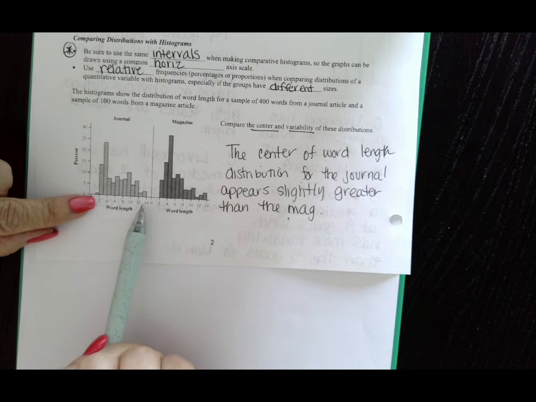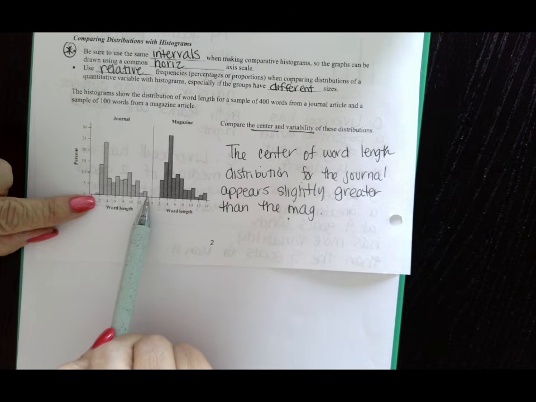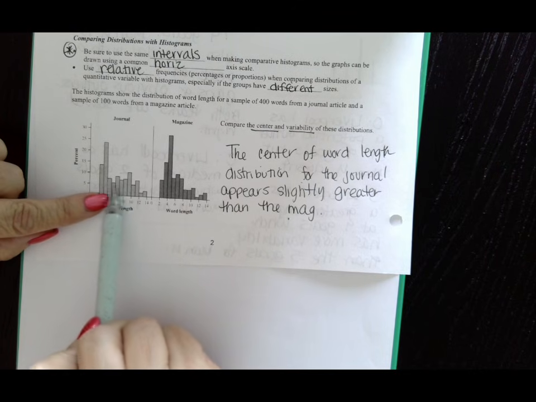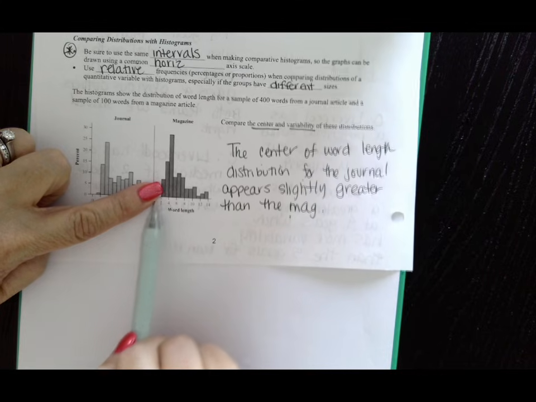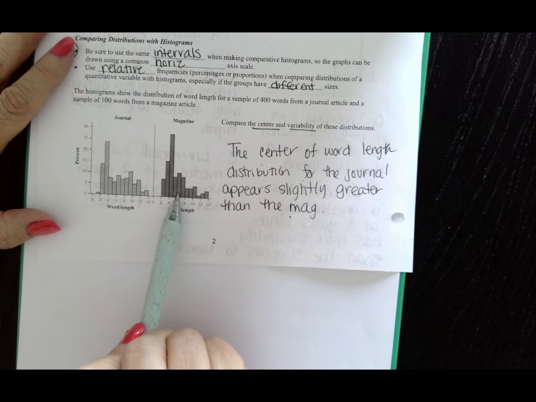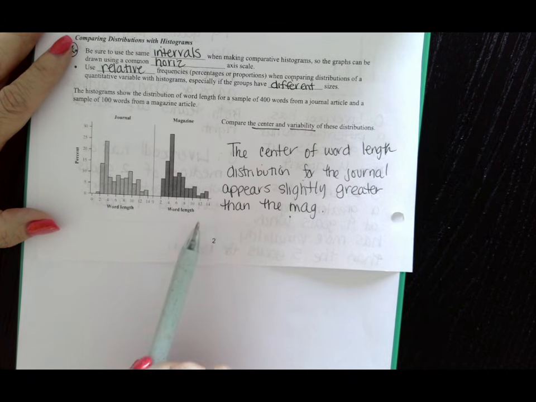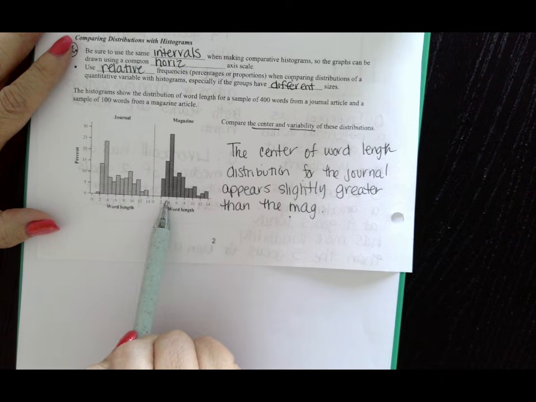So if we look at where the center is, we've got all of this data that's out here. So if I look at this, it looks like it's going to be more in here for word length versus what I have here. This huge peak is going to draw everything back. So it's probably going to be a little bit less. Okay. So if we look at variability, this goes from 14 to 2, and this goes from 14 to 1.